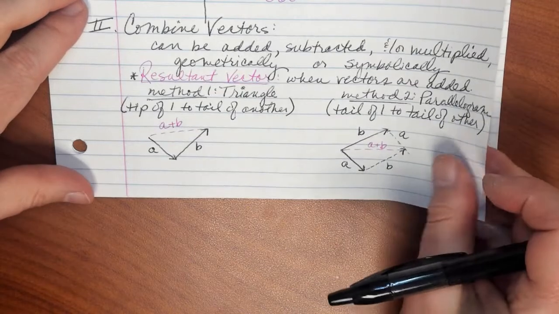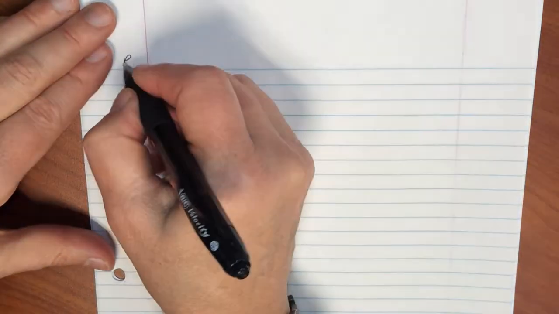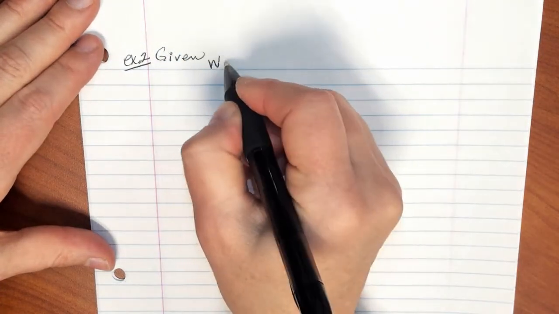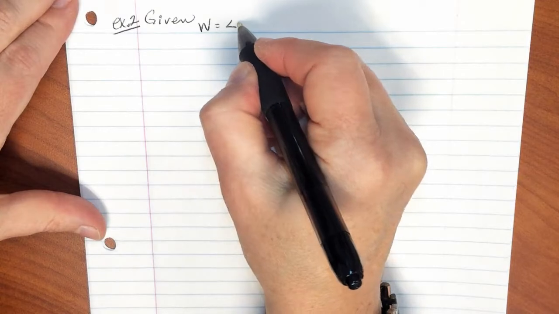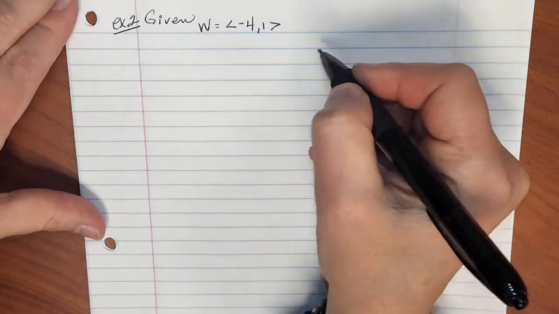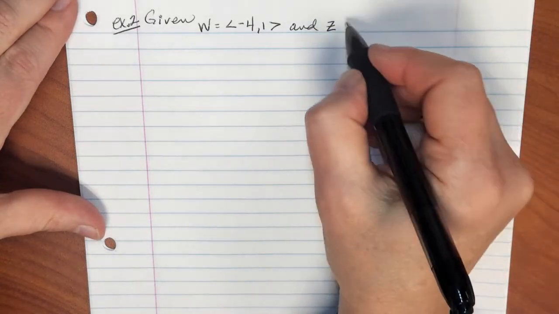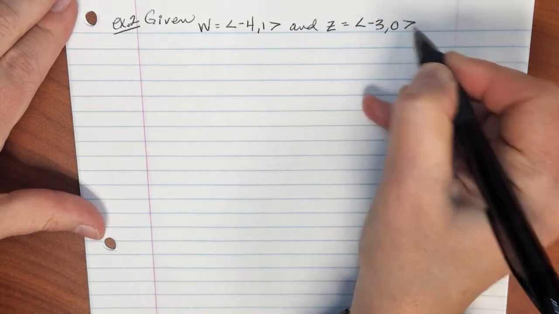Okay? It's just personal preference, but a lot of times I think the problems lend themselves better to this form and that method. All right, let's try an example with another type of resultant, and that being when you're just adding or subtracting them. So let's see, I think this is example 2. So if you are given vector W, remember use these greater than or less than signs, let's just pick <-4, 1>. And let's make up another one. I'll do Z. Trying to do something other than X and Y. Let's go <-3, 0>. We'll just keep the numbers easy.